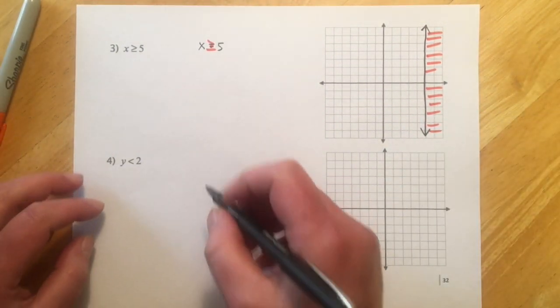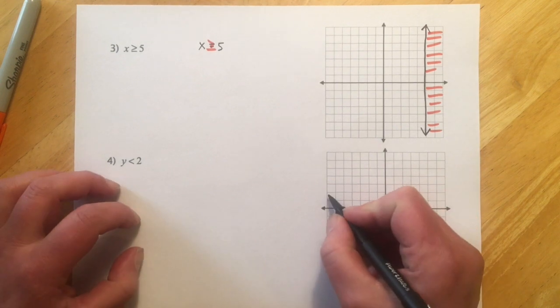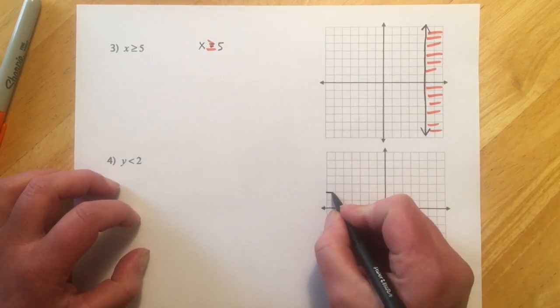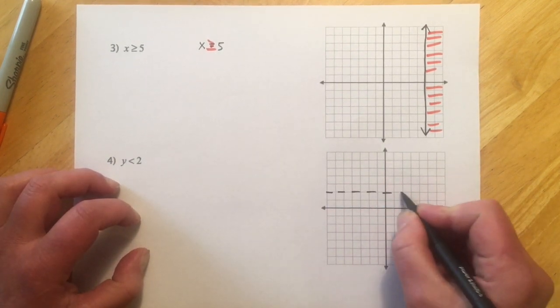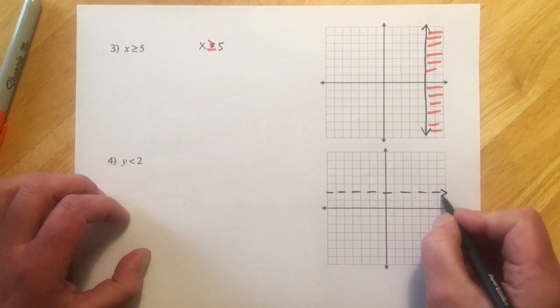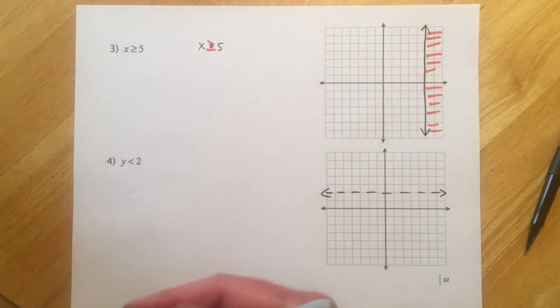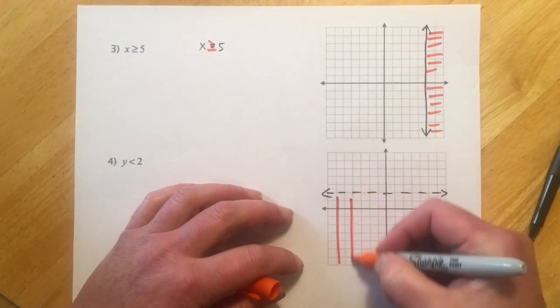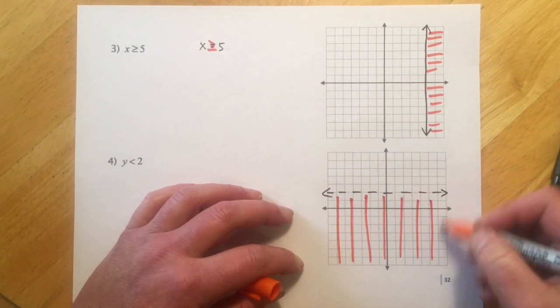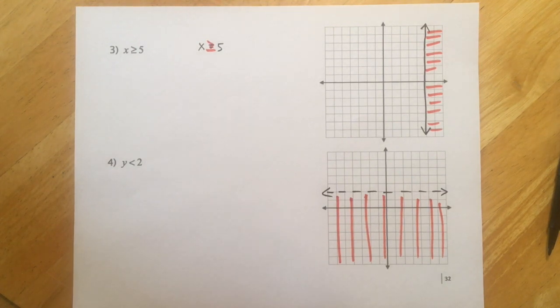And then for y less than 2, so we're here at 2, horizontal line, and it's going to be dashed because it doesn't have an equals. And then where are the y's values less than 2? Well, anywhere below it. So no real need for a test point. And that would be where the y's are less than 2.